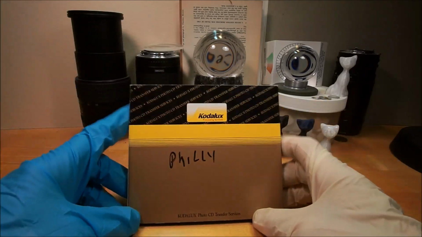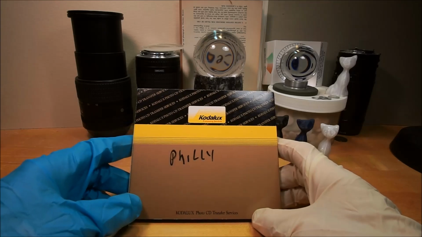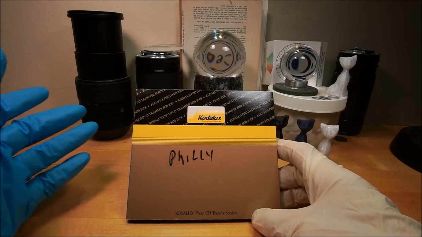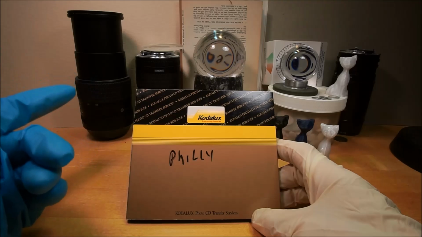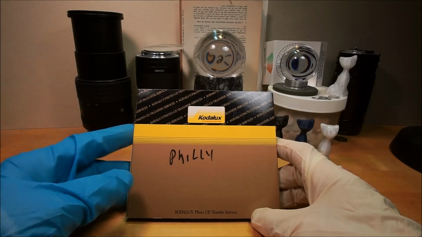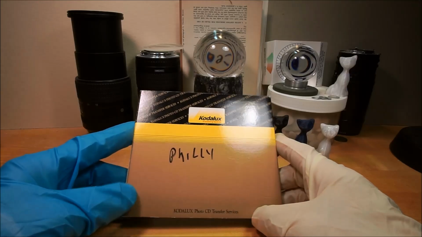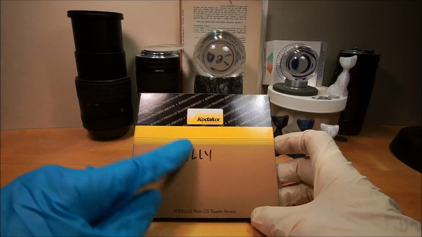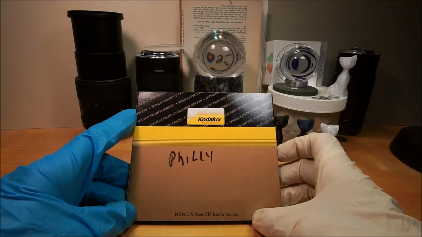It reduced my fiddling time, where I had to manipulate the images. For a lot of them, all I had to do is auto-correct the color, or make some minor adjustments and sharpen it, and boom, I was good to go. So Kodak or Kodalux, they were way ahead of the game.